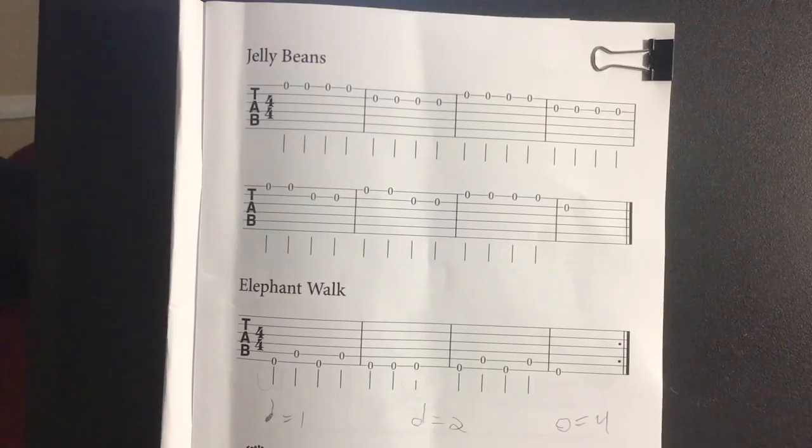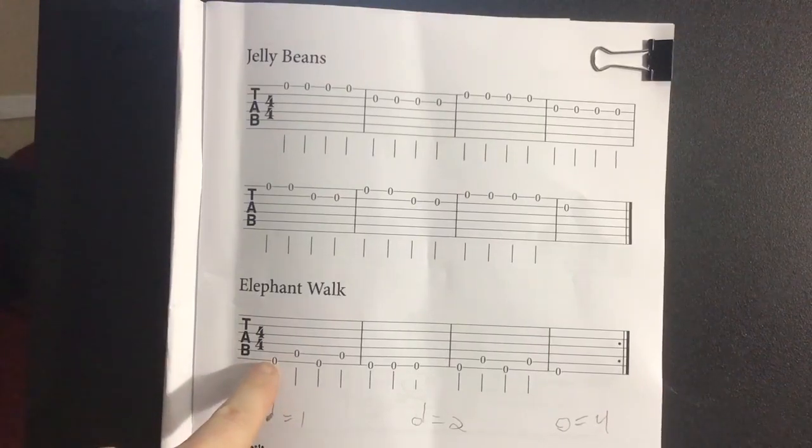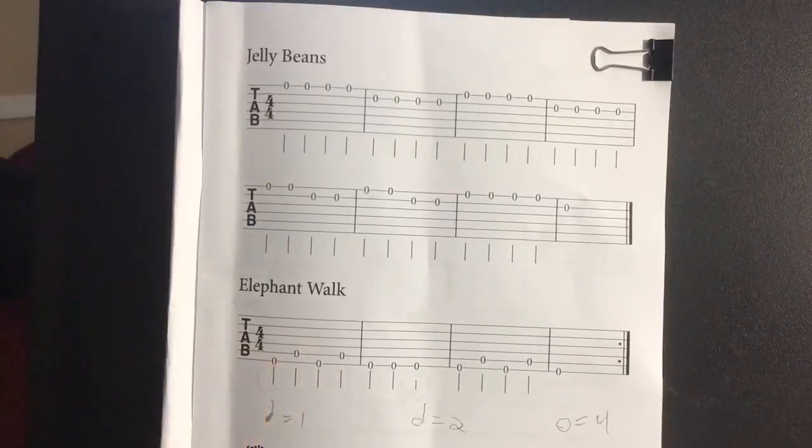As we can see, the only numbers that occur in the tablature chart for Elephant Walk are zeros. This means that we are only worried about open strings. And those open strings are low E and A. We know this because those numbers only occur on the bottom two lines of the tablature chart.